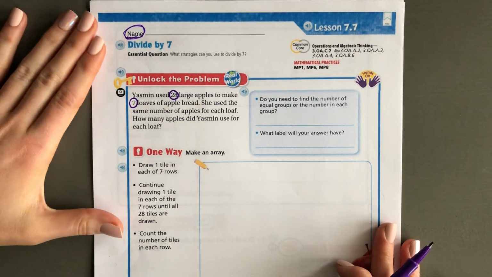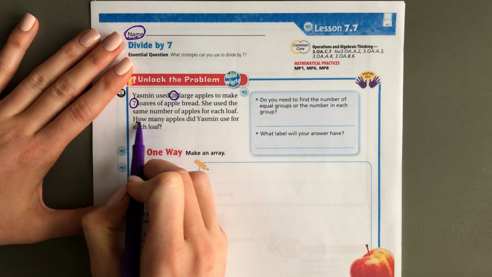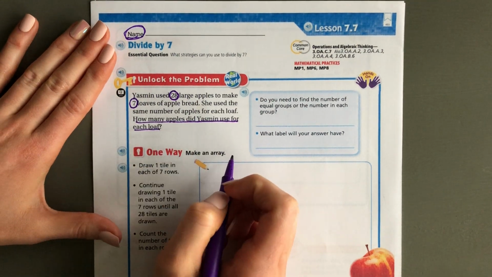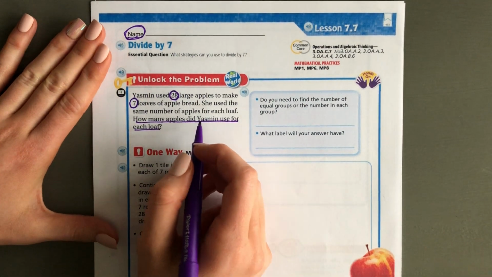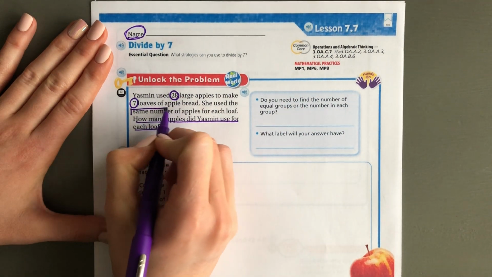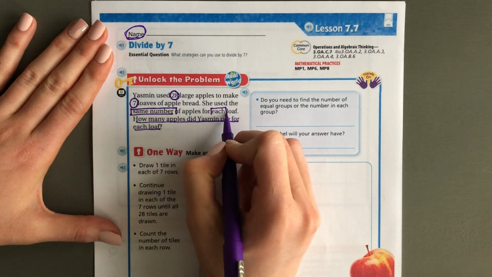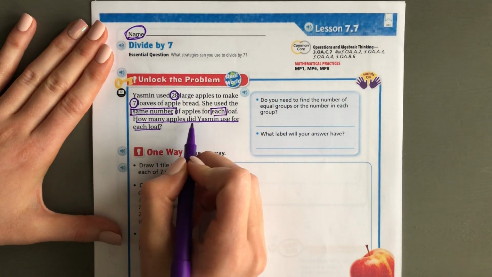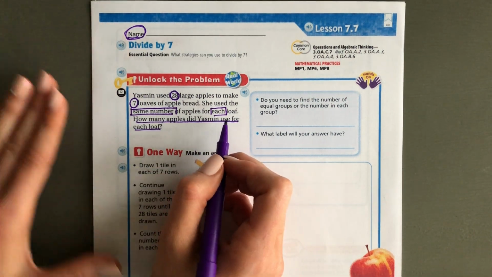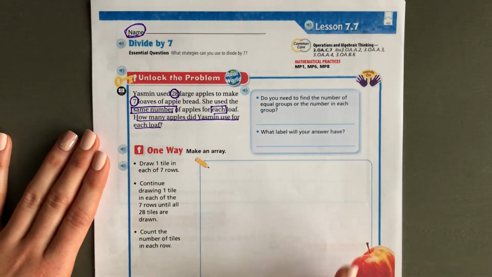All right, so we circled the numbers. Now we're going to underline the question. My question is, how many apples did Yasmin use for each loaf? Now I'm going to box those operation clues. So she used the same number of apples for each loaf. How many apples did she use for each loaf? All right, so I'm going to skip this here for the sake of time.